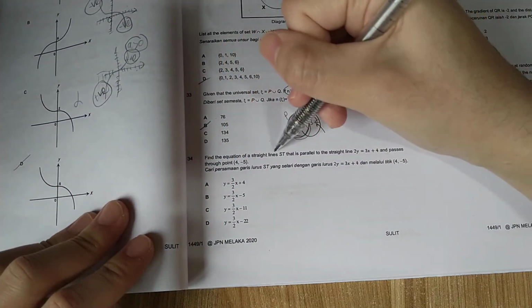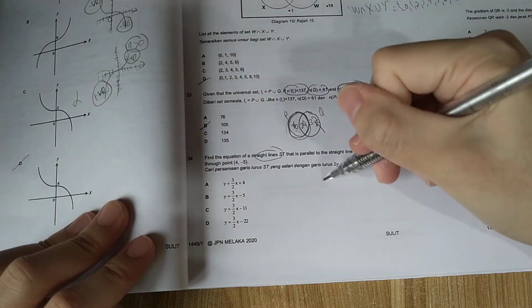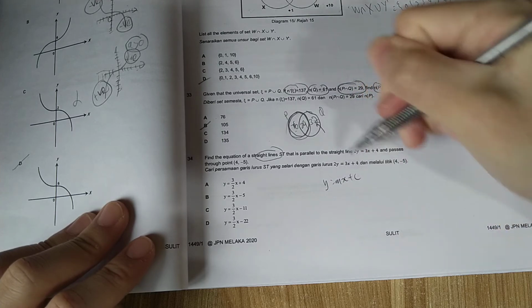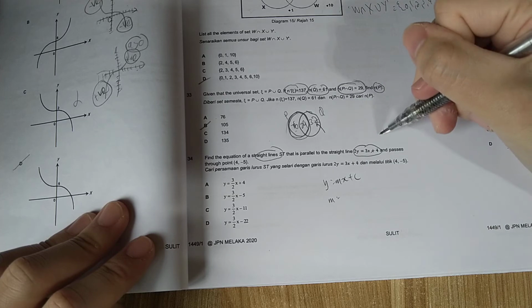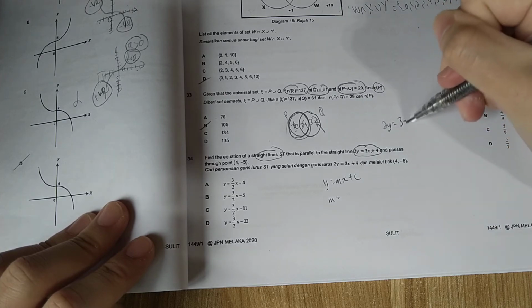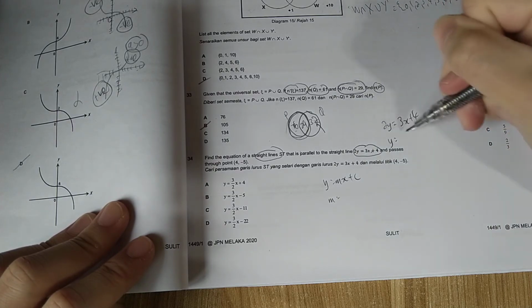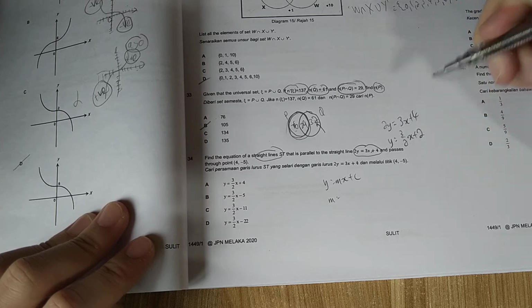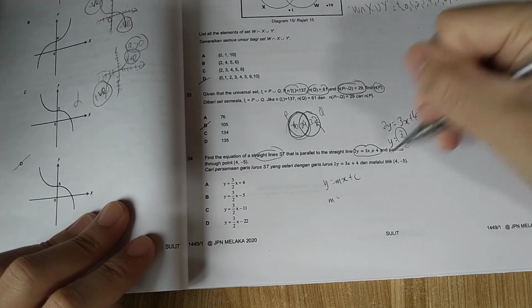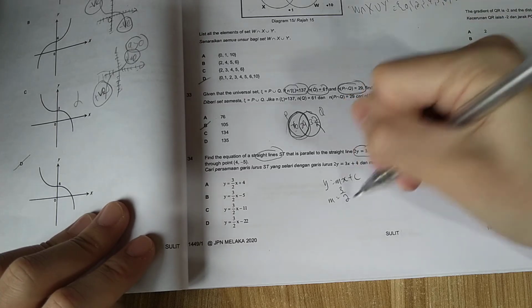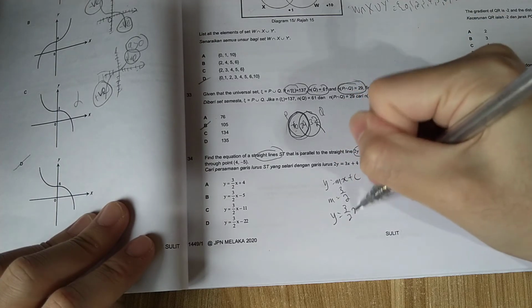Number 34, find the equation of straight line. Alamak, y equals mx plus c. So easy, man. Parallel to this line. So it means what's the gradient? The line is 2y equals 3x plus 4. Let's change it to y equals mx plus c. Divide by 2. So we don't care about the other parts. We only borrow the gradient because our line is parallel. So our gradient will be 3 over 2. So it will be y equals 3 over 2 x plus c.